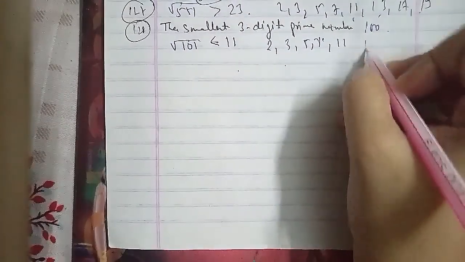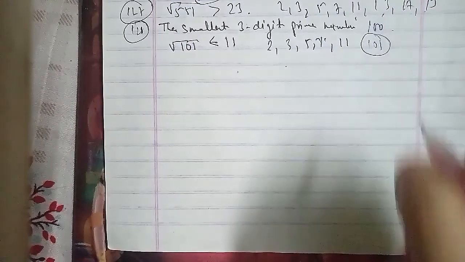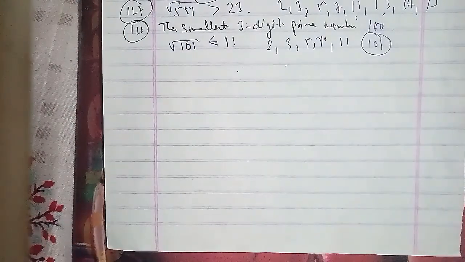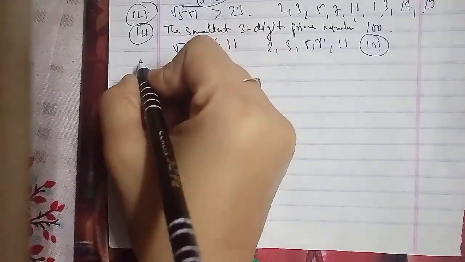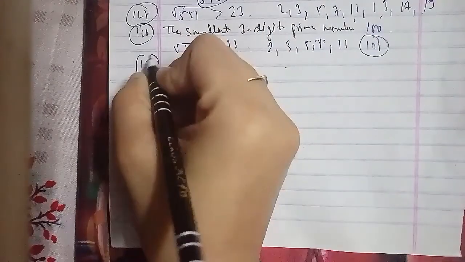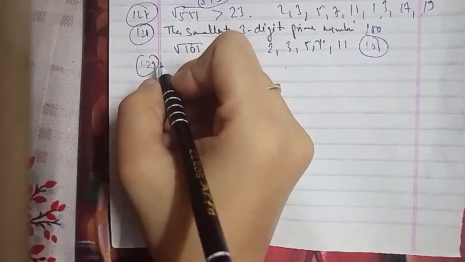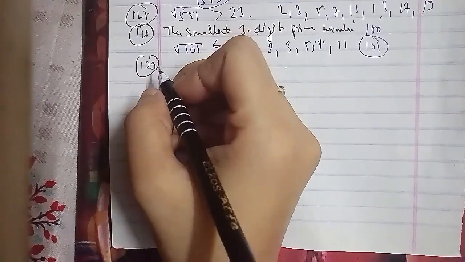So the smallest prime number we have is 101. Let's go ahead with the other question that we have here, which is the 129th question of the session. The question is, if A and B are odd numbers, then which of the following is even?